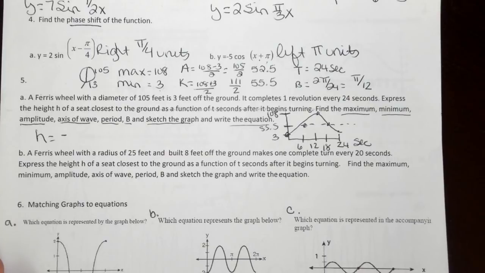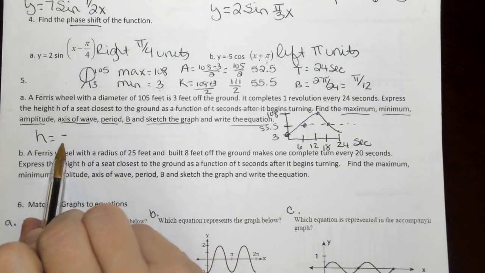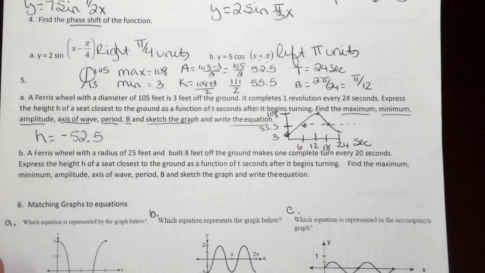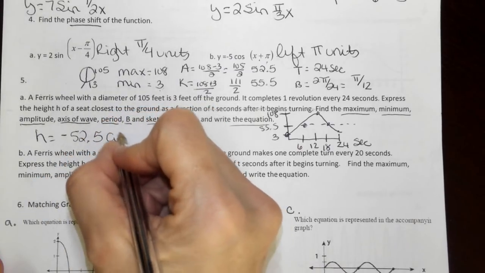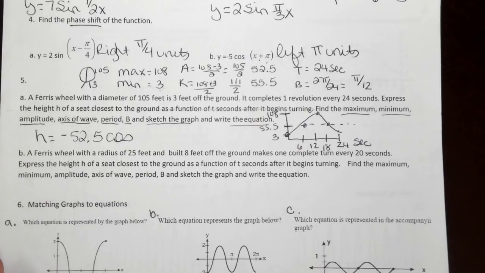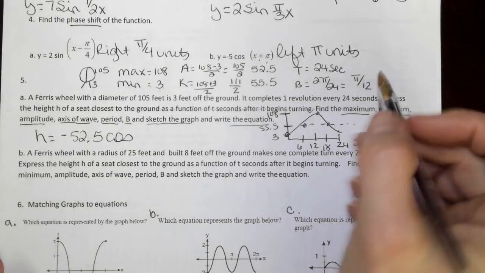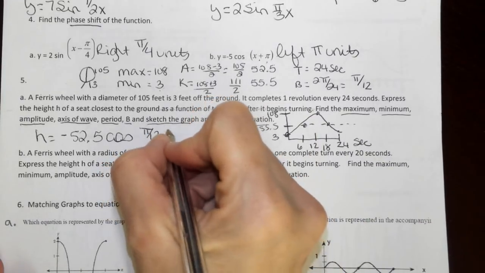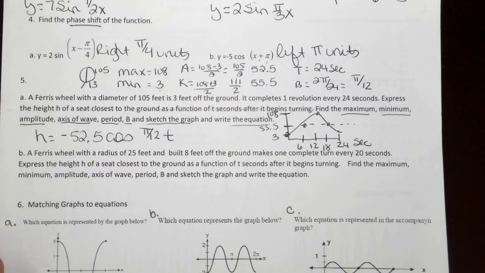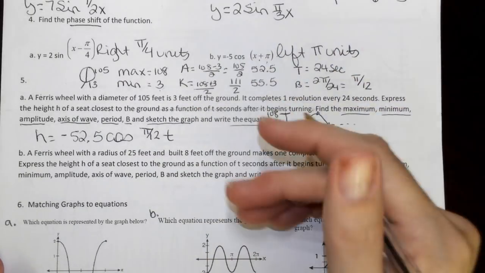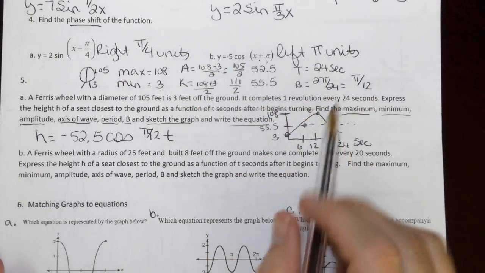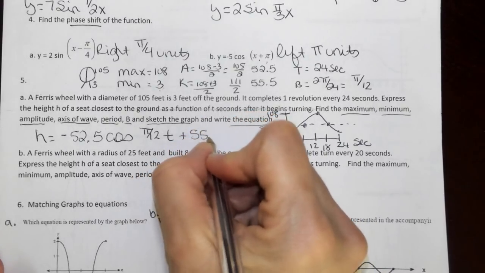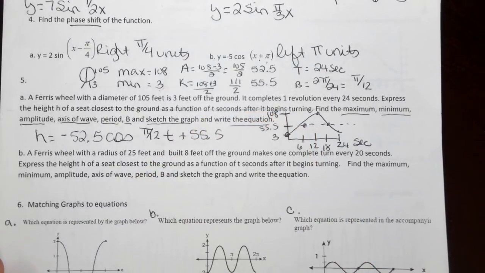Because it's a negative cosine, my negative out front, my amplitude is 52.5. That still goes first. We said it was a negative cosine, so I write the word cosine. Our B value goes next. My B is pi over 12. We're talking about time. I did not have a horizontal shift, but I did have a vertical shift. My K value is what goes at the end, 55.5.